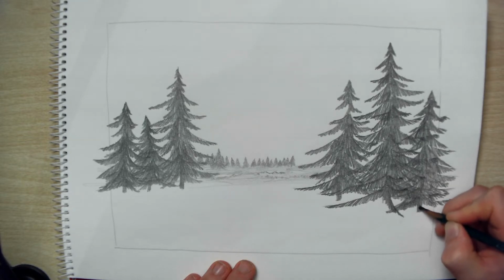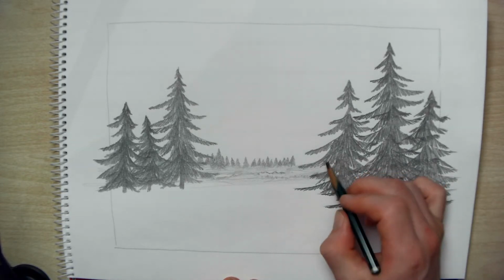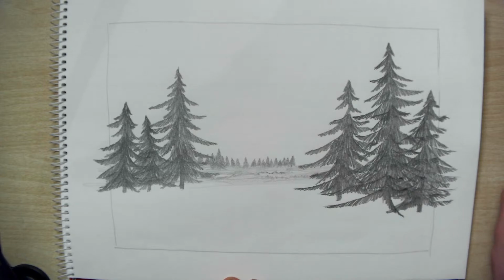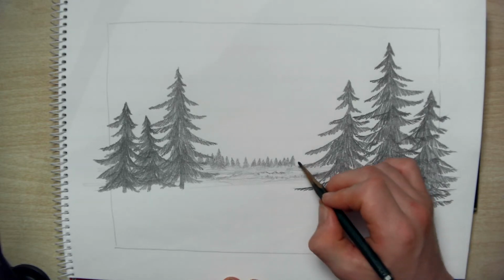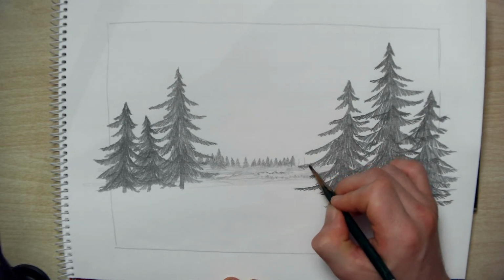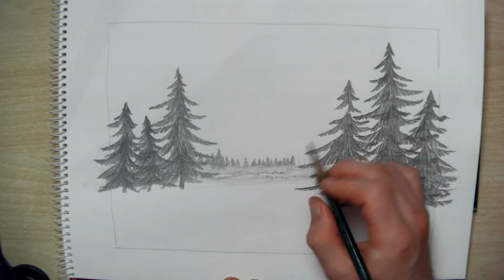I'm not going to let the branches poke out of the frame today. Okay, let's have a couple more trees back here. We need a couple more since I didn't manage to cover that area.